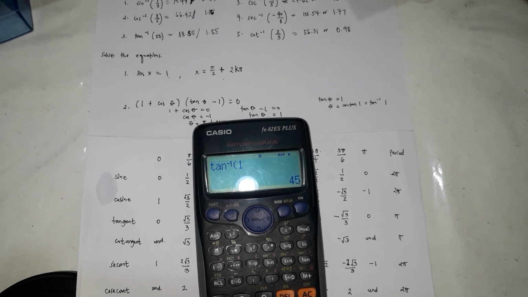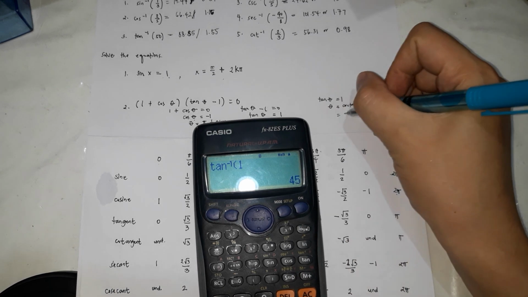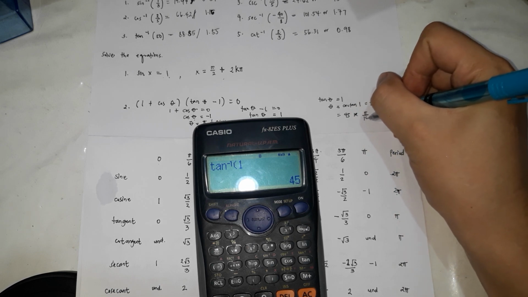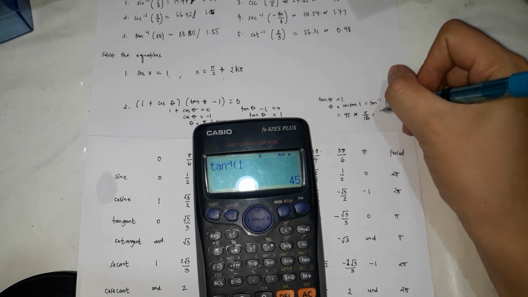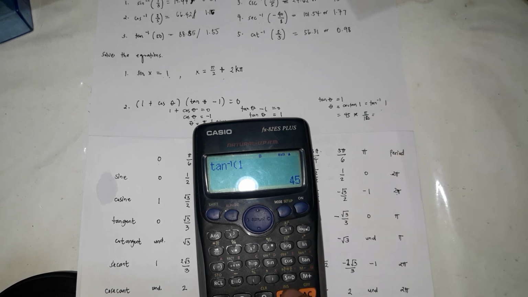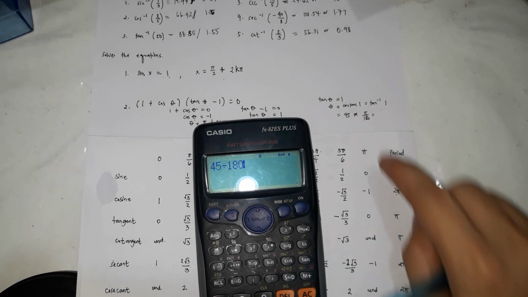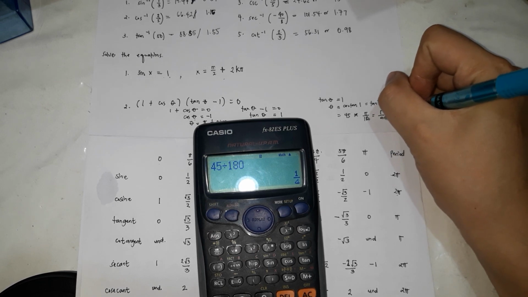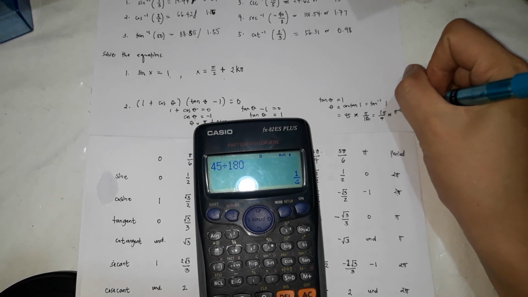That's 45 degrees, and if you convert this to radians with pi, it becomes 45 divided by 180, that's 1/4. So 1/4 pi, or pi over 4.